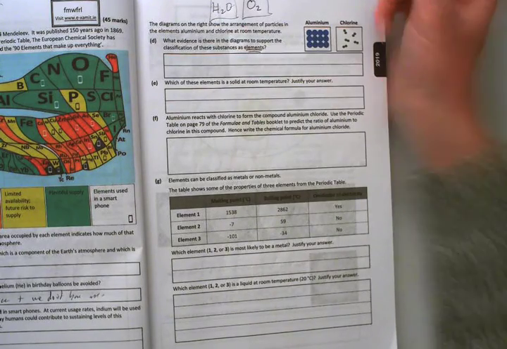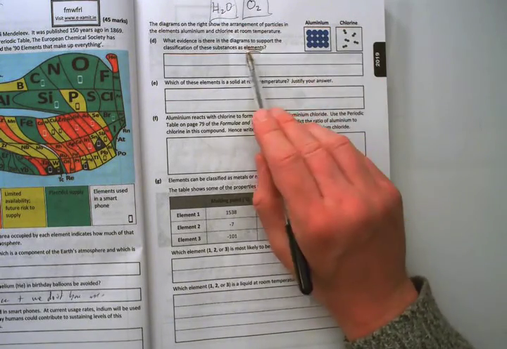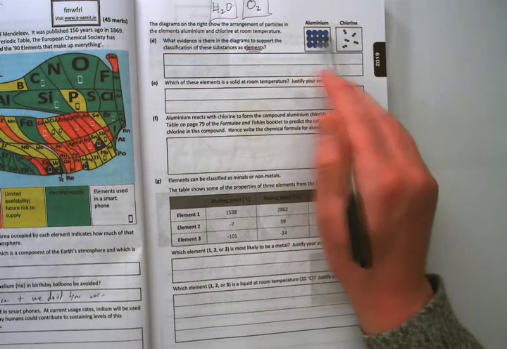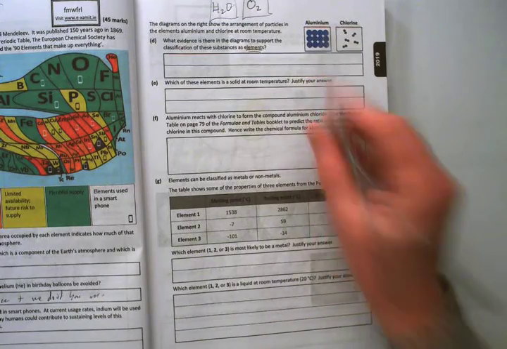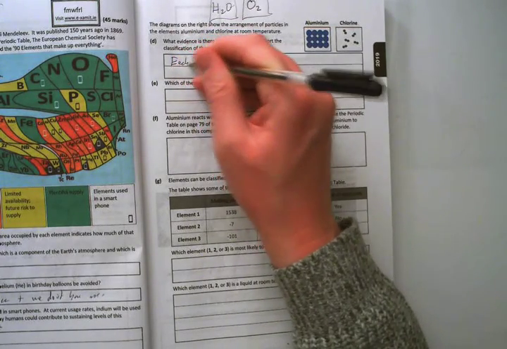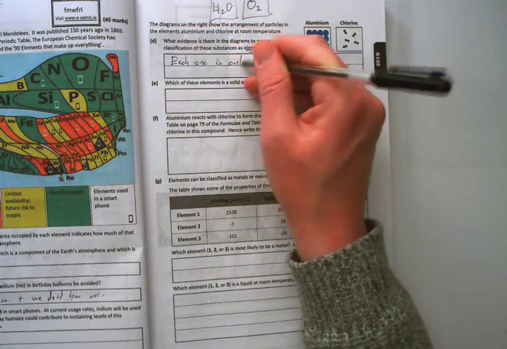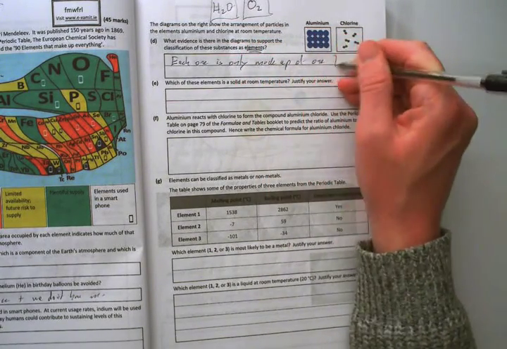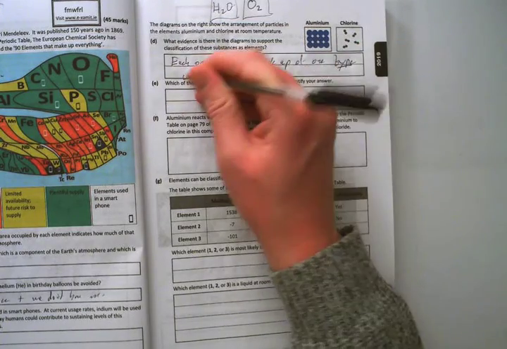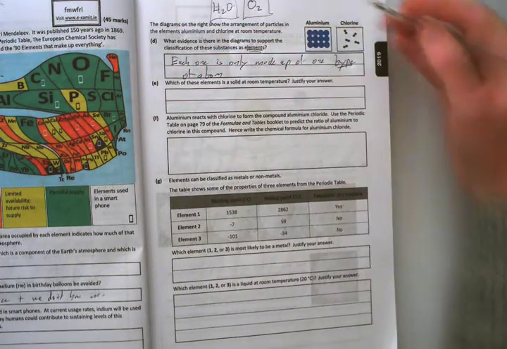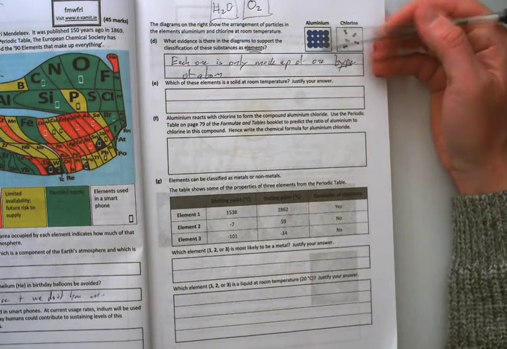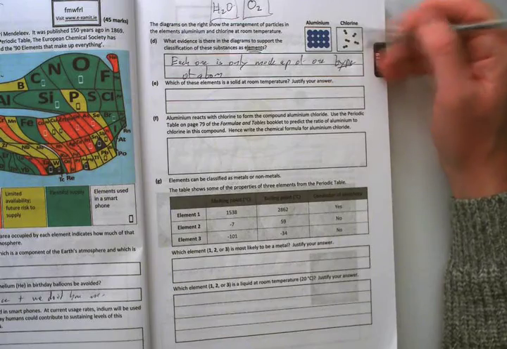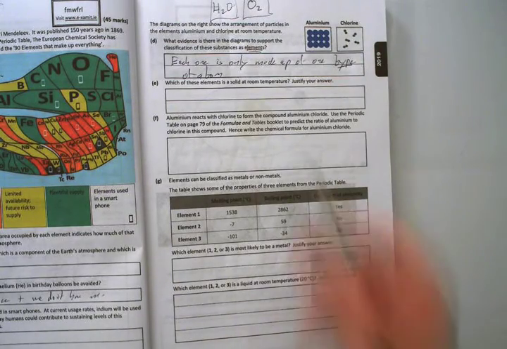of atom inside. So the evidence in the diagrams that these are elements is that each one is the same color. So each one is only made up of one type of atom. So in the aluminium, there's loads of them, quite close together because it's a solid. In the chlorine, two of them pair up and they're quite spaced out from each other because it exists as a gas.